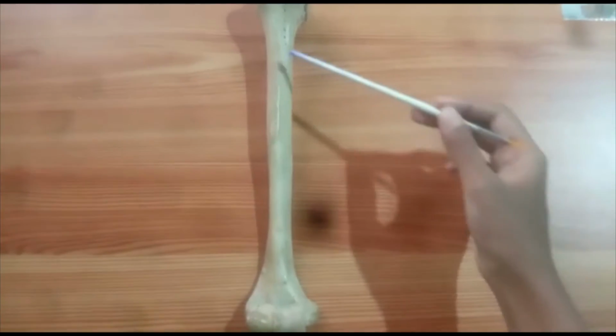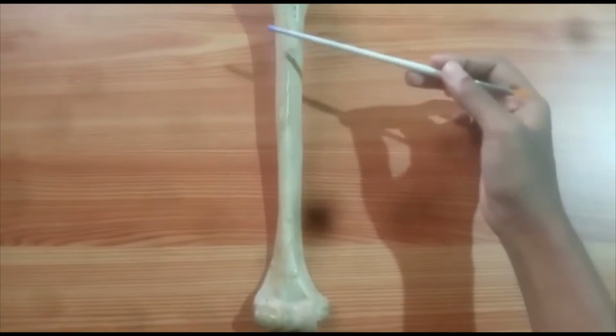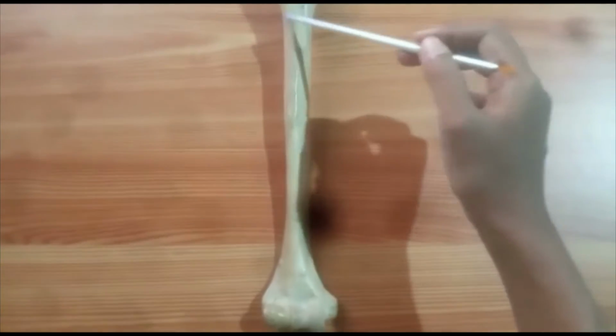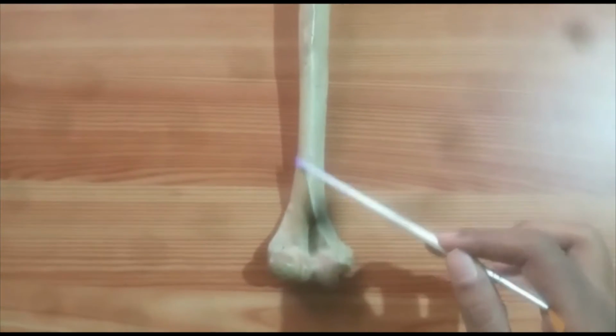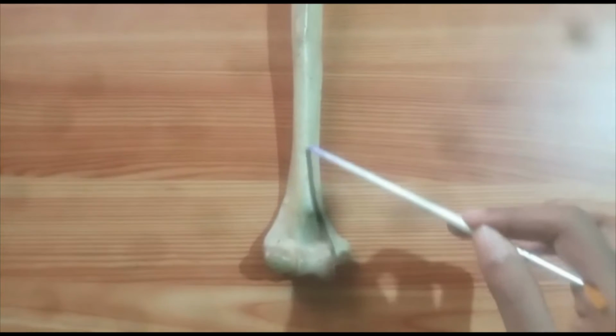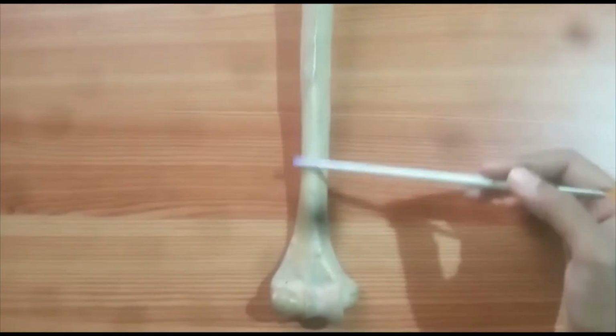Okay. Talking about the features of the shaft. This is the shaft of the humerus. The shaft is rounded in the upper half and triangular in the lower half. It has 3 borders and 3 surfaces.